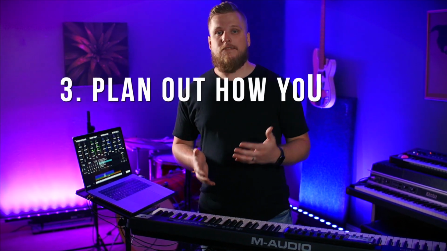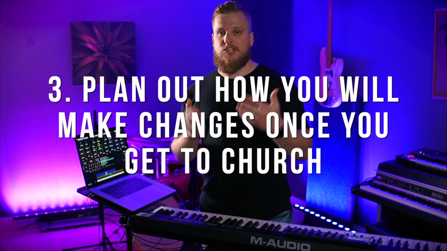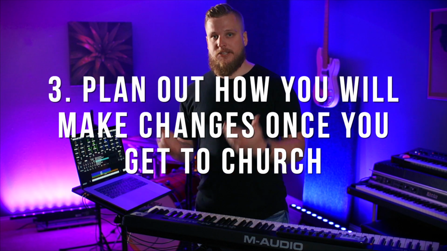So yes, look at the actual numbers, the readout in your software, but after doing that and making sure those numbers line up, you also have to think about the way that the sounds you're using are going to be perceived. The third thing that you can control is making sure you leave yourself time and come up with a plan for how you're going to react to changes that need to be made when you get to church.